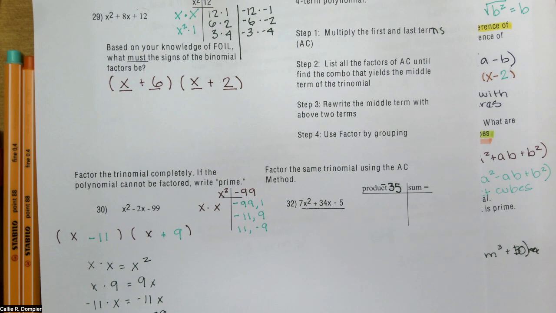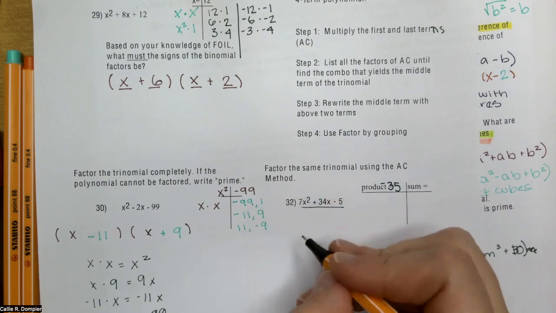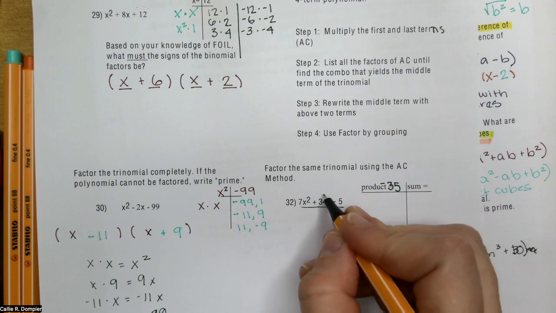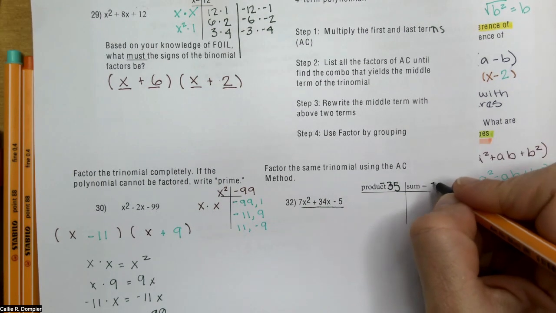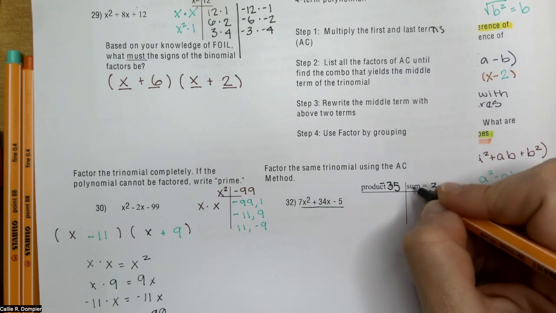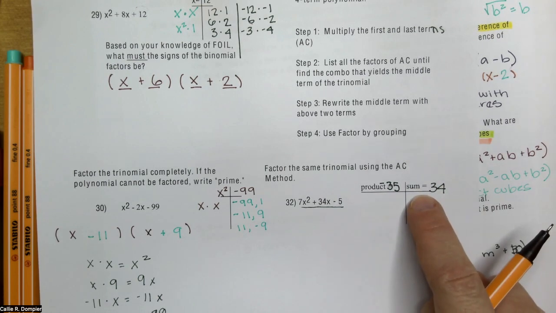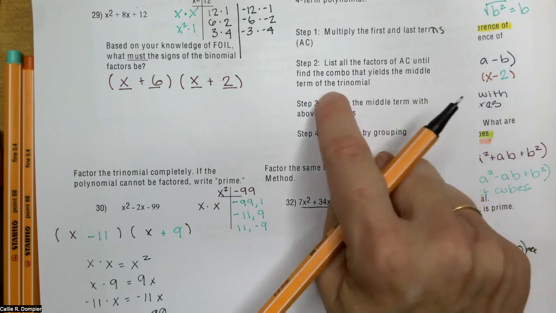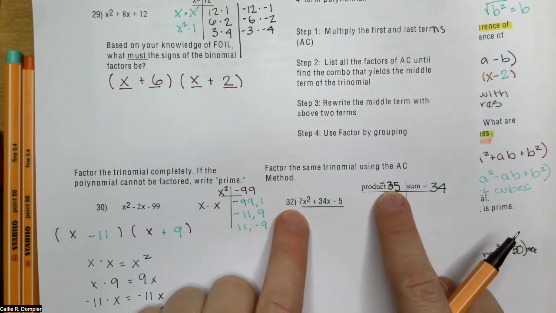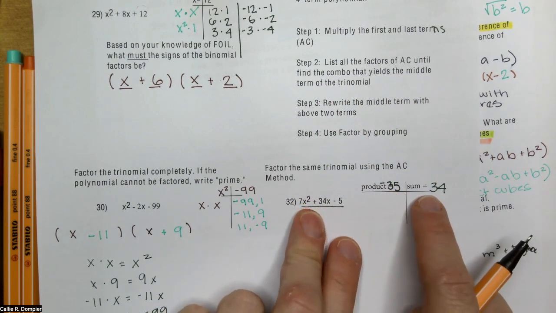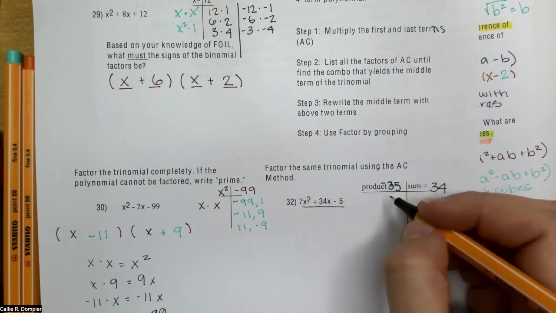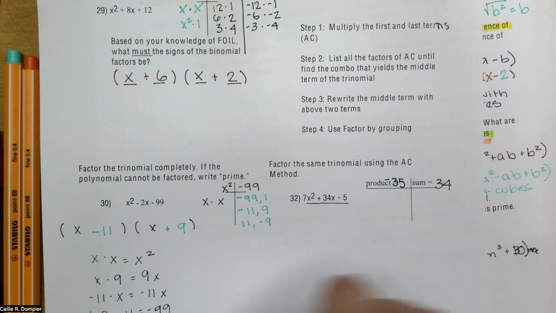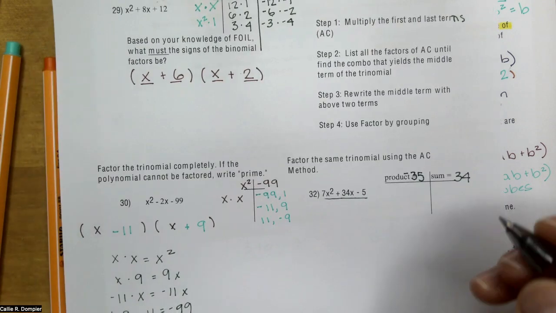List all the factors of AC until you find the combo that yields the middle term of the trinomial. So the middle term of the trinomial is the b, right? 34x is our b. I'm going to put it right here. Sum means we need it to add. Yields the middle term of the trinomial. So we want it to multiply to negative 35 and we want it to add to 34. Good? All right, so let's list all of the factor pairs of negative 35.